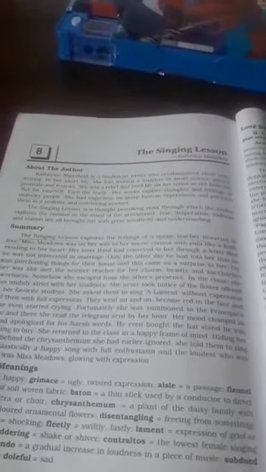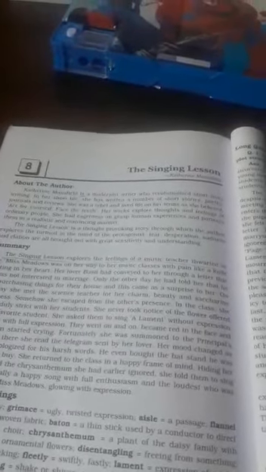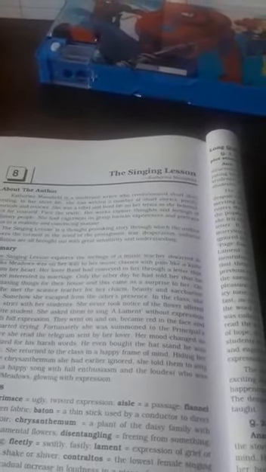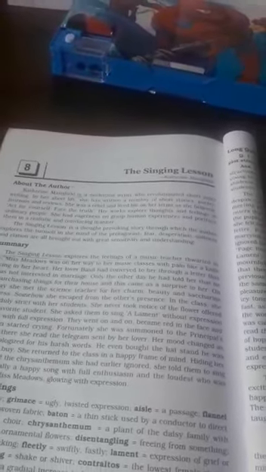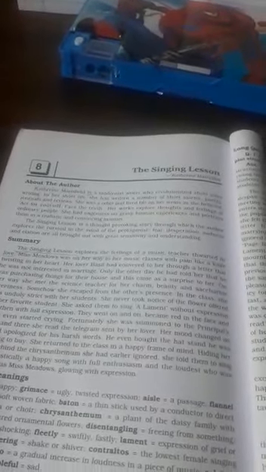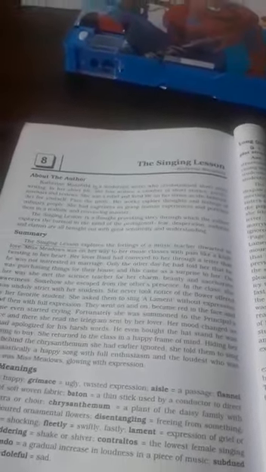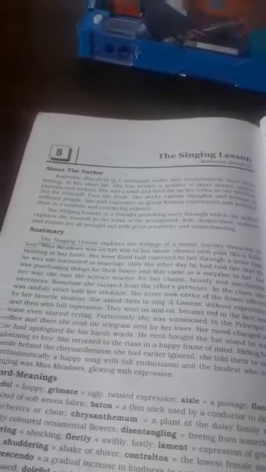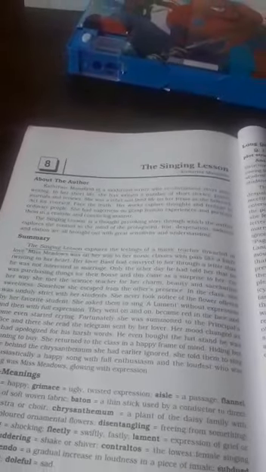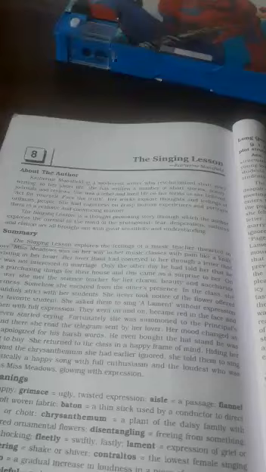So first, beginning with the introduction, this story, The Singing Lesson, it is a short story in the collection of her short stories named The Garden Party and Other Stories, which was first published in the year 1922.